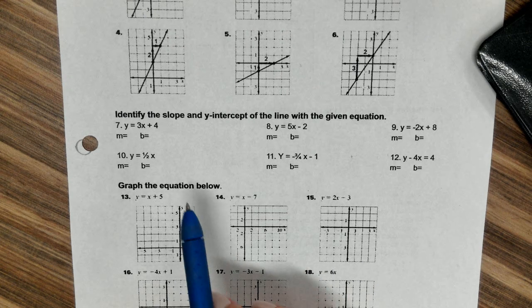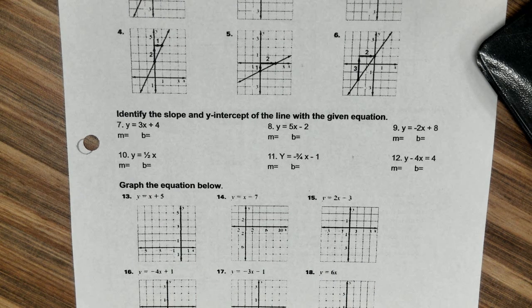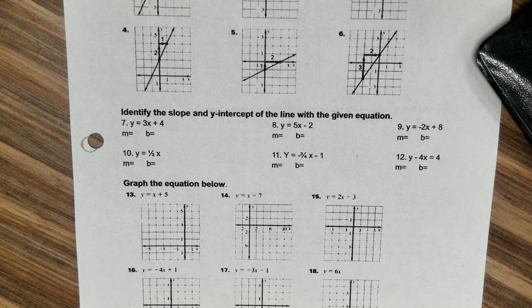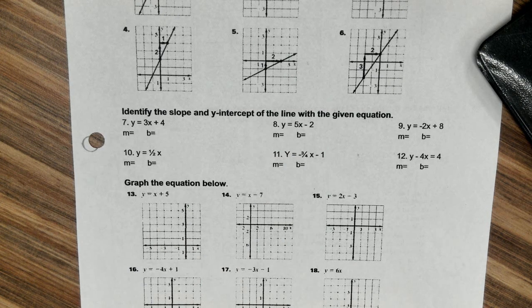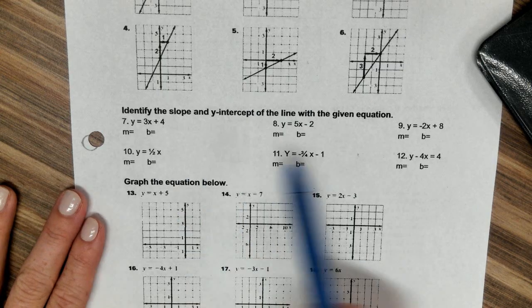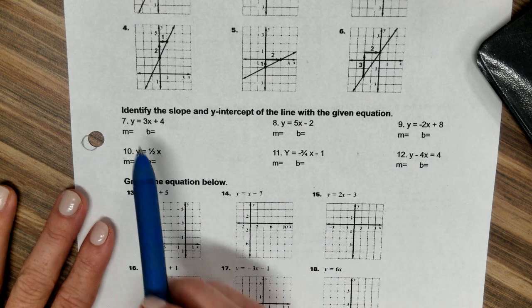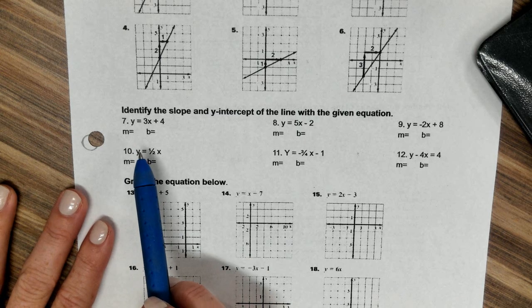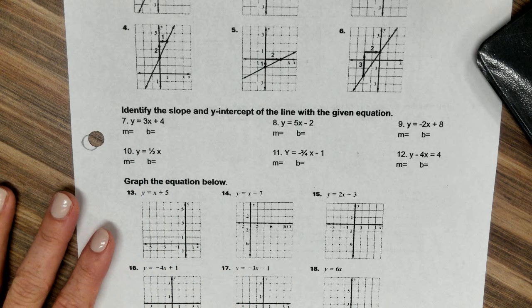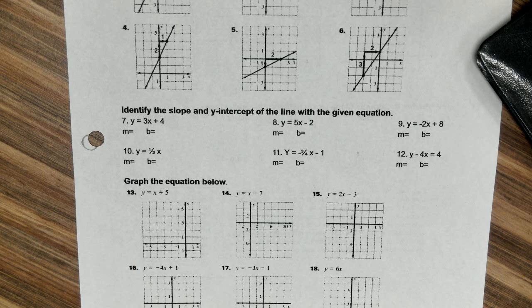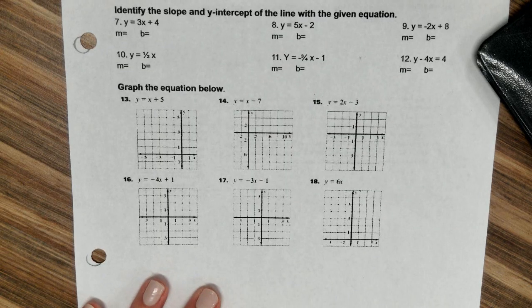It wants you to identify the slope and y-intercept of the line. If they're already in y equals mx plus b form, you are good. Most of them are except number 12. So that's the only one you're going to have to rearrange. Look at number 10. Y equals 1/2 x. Do you see a b? So if it's not there, what is it? Your b is 0. That's where you would start. Okay? All right, go to 13 through 18.